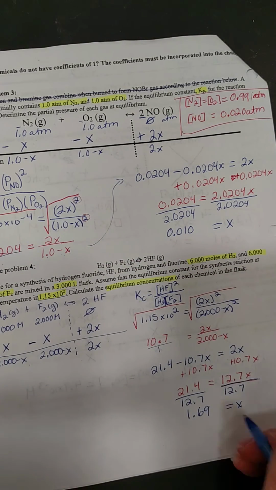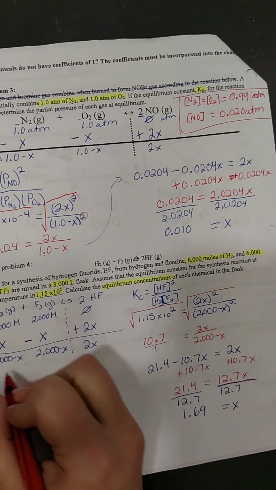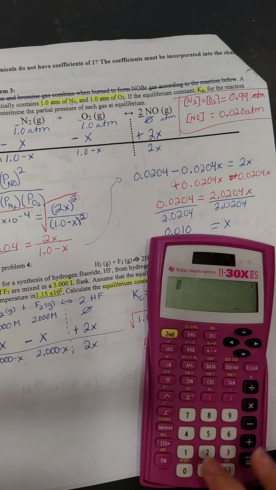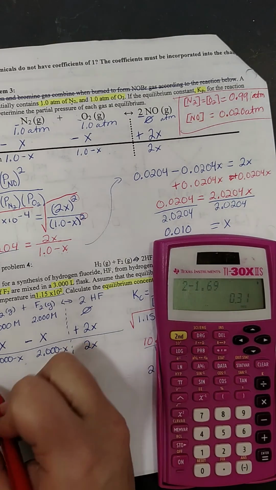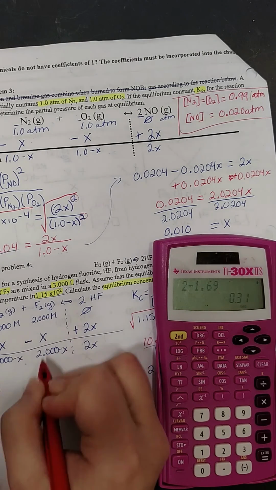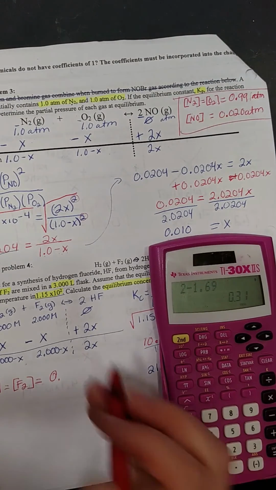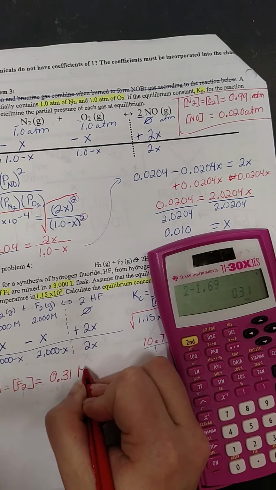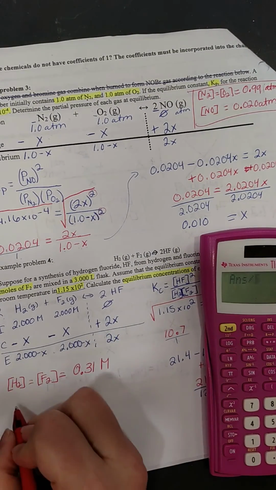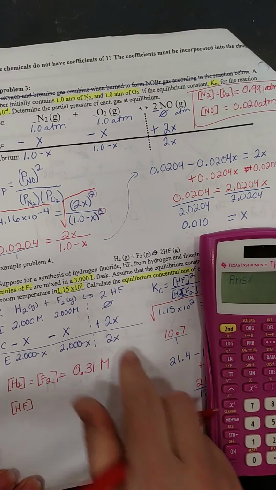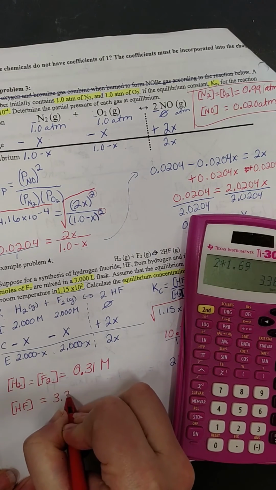Alright. So now that we have that, again, we can't just leave it at x. We have to plug back in. So we have 2.000 minus x. So 2 minus, our x is 1.69. So we get that hydrogen, and it's the same as fluorine, equal to 0.31. And it is concentration, so molarity. And our HF is 2 times x. So we have 2 times 1.69, our x value, and we get 3.38 molar.